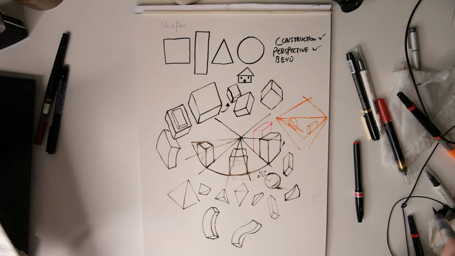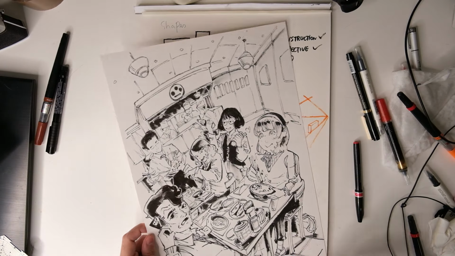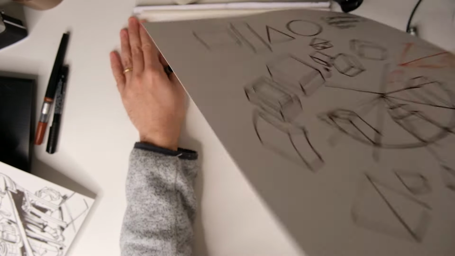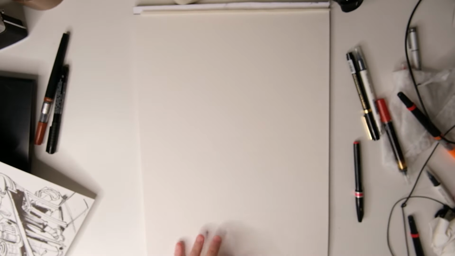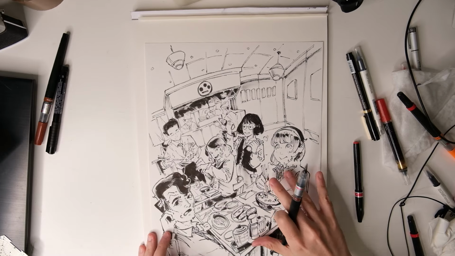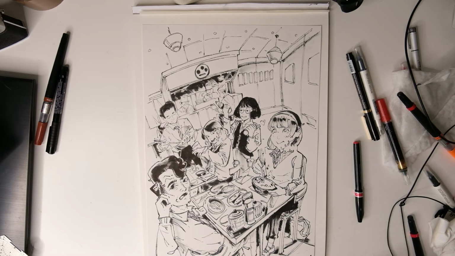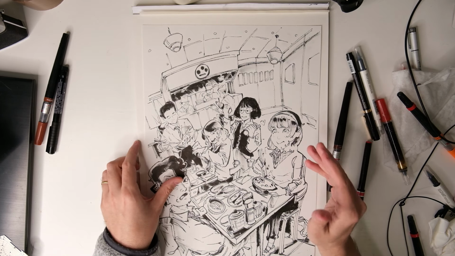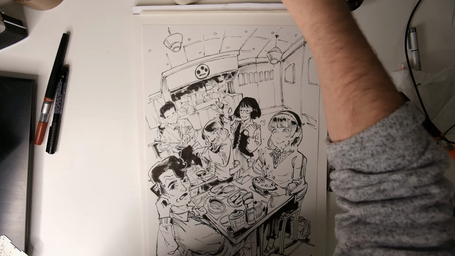Now let's talk about this drawing here and how it was that I did it, and then we can talk about more anatomy in more detail. So I'll take out a new piece of paper. The drawing here, it's not overly complex. Let me grab a red pen, but I still want to break it down for you.